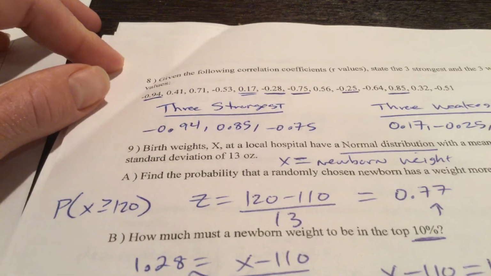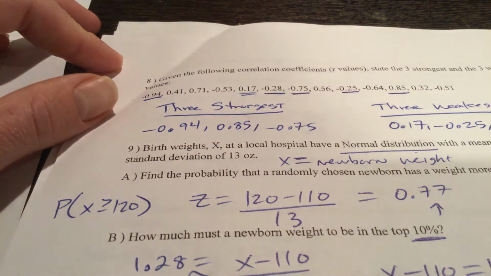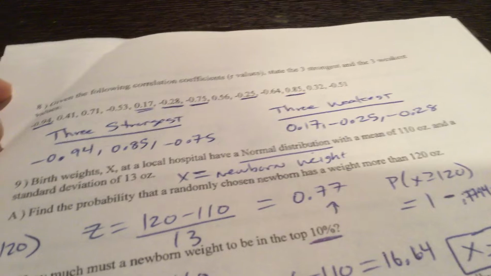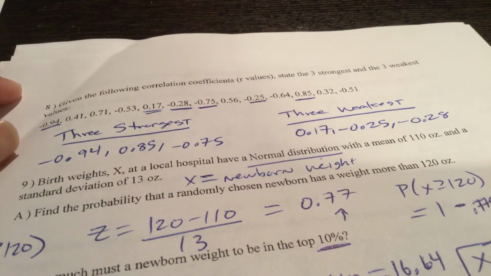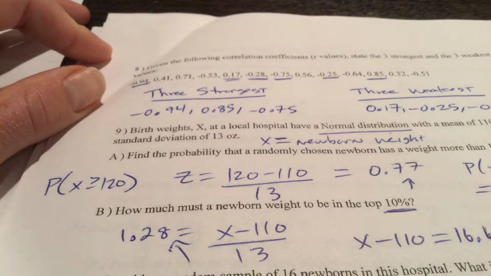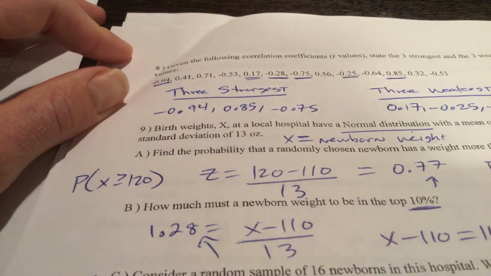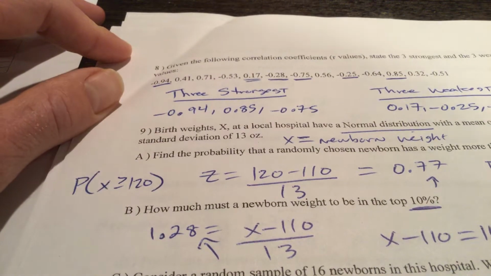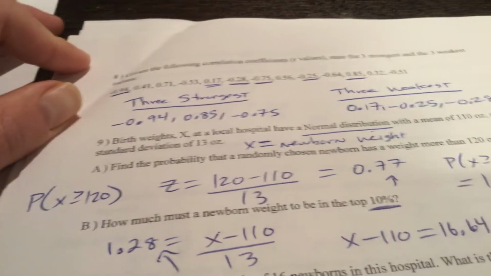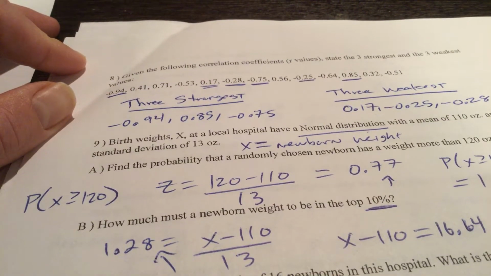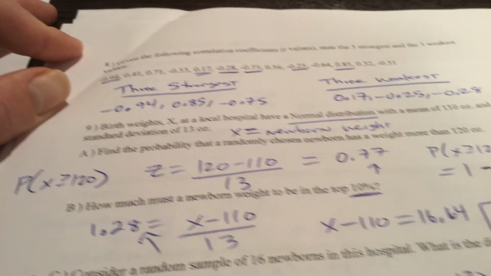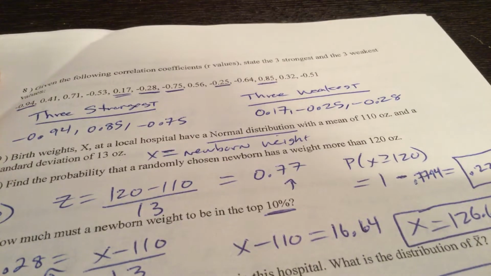Birth weights at a local hospital have a normal distribution with a mean of 110 ounces and a standard deviation of 13 ounces. So let X be the newborn weights. Find the probability a randomly chosen newborn has a weight of more than 120 ounces. Find the probability that X is greater than or equal to 120. You can just use greater than or equal to, less than or equal to for any statement there. So Z is your X, 120, minus the mean 110, divided by the standard deviation. Your Z score is 0.77.